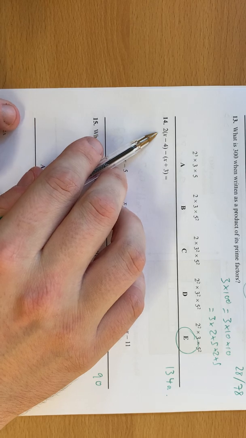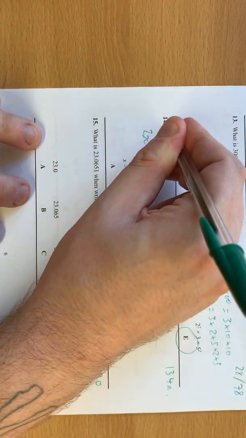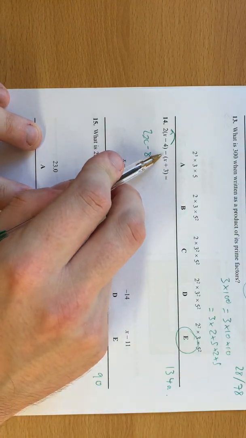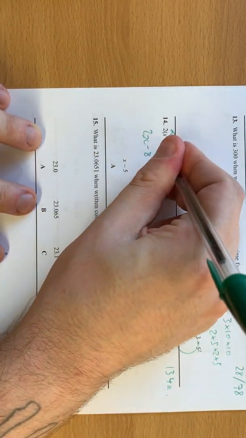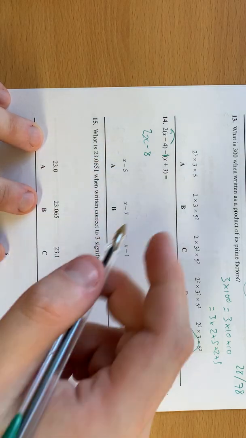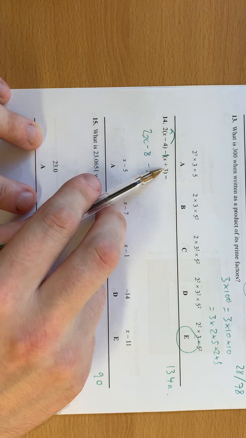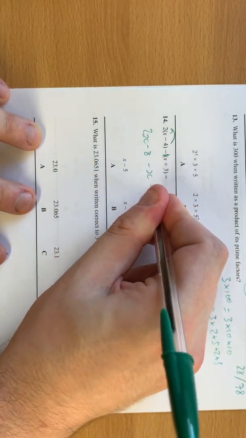Number 14. Need to multiply everything in the first bracket by 2. So we have 2x minus 8. And technically, with this minus sign, there is a 1 in front of this bracket. So minus 1 times x is minus x. Minus 1 times positive 3 gives negative 3.